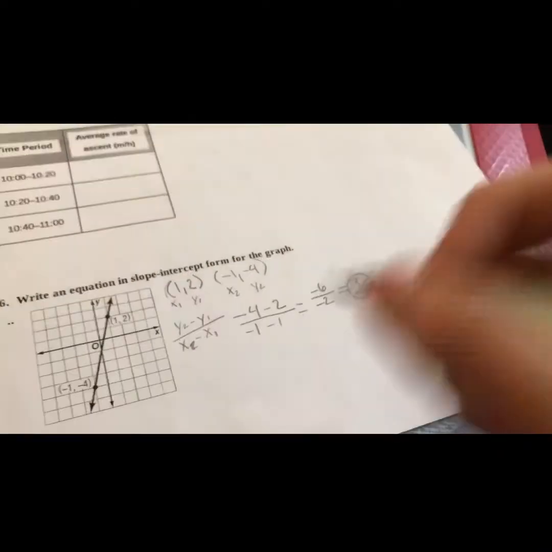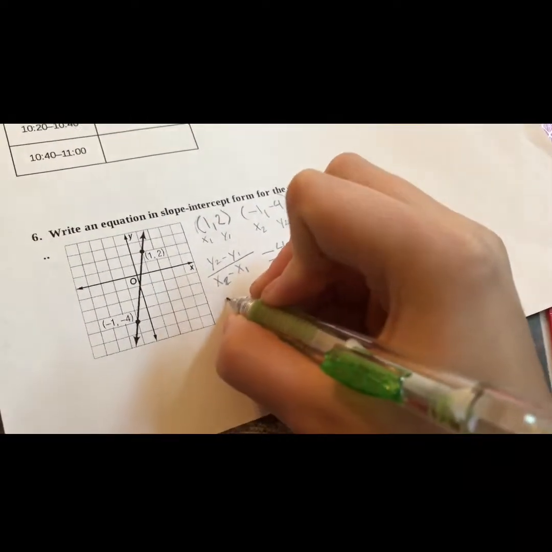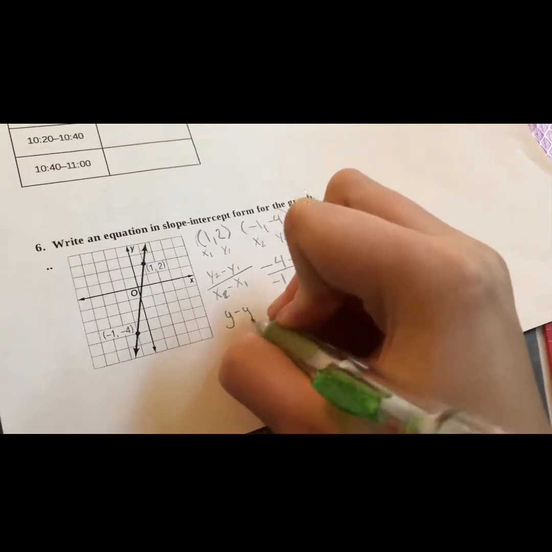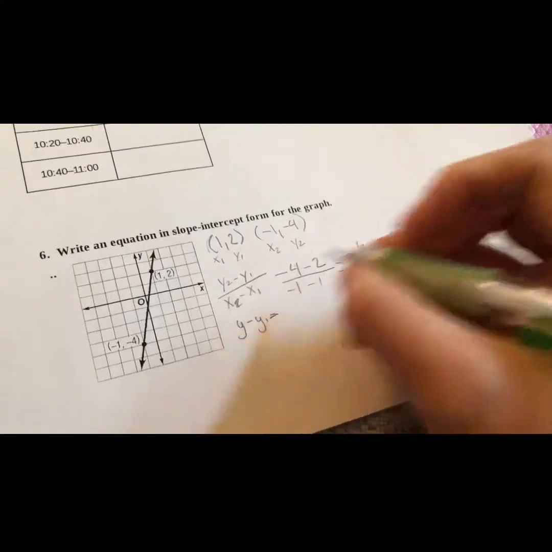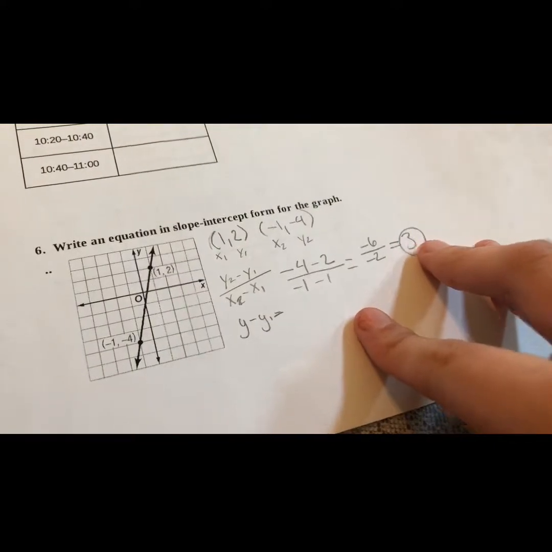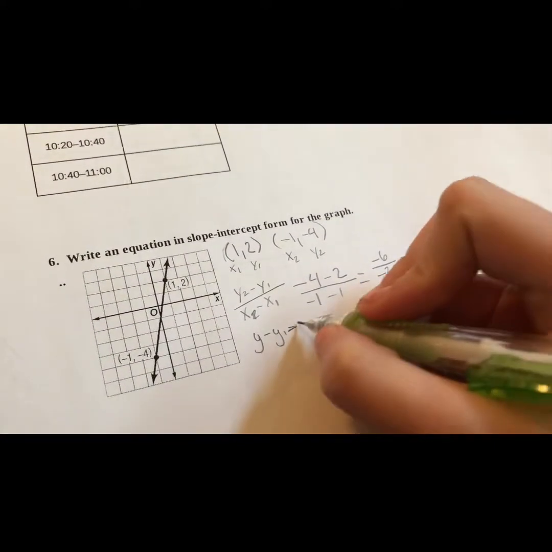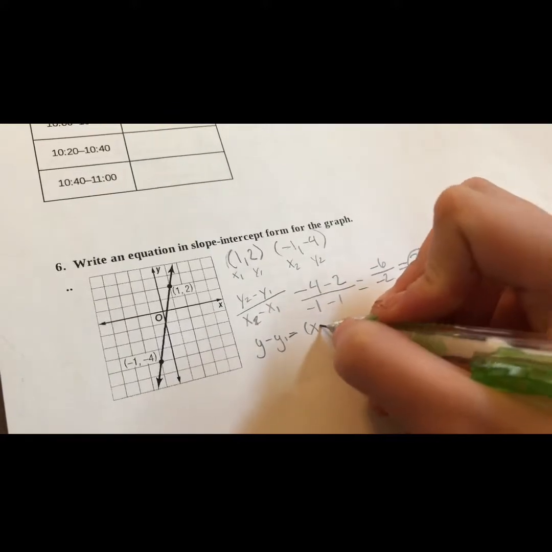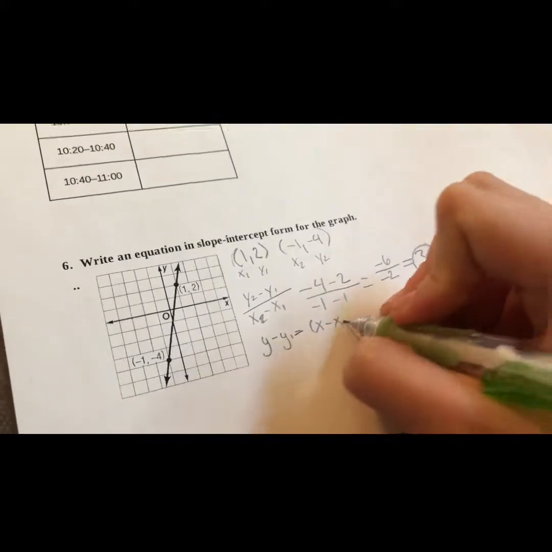Slope-intercept form is y equals mx plus b. So let's get into what we need to do to get it to y equals mx plus b. We're going to pick a simple point. The formula we need to use is y minus y1 equals m times x minus x1.